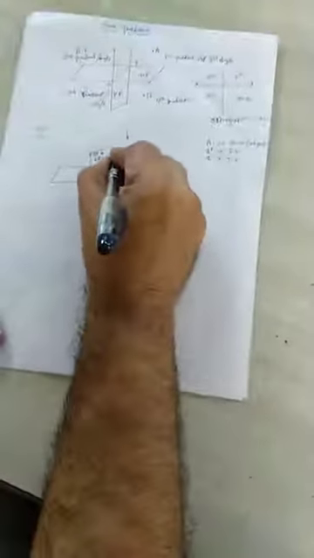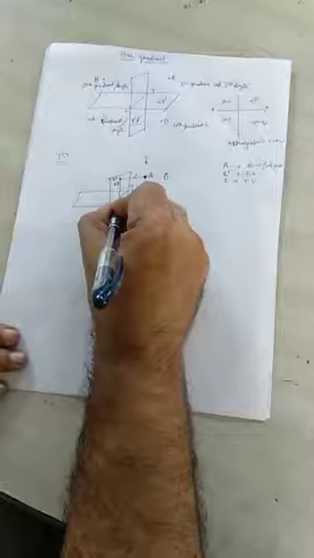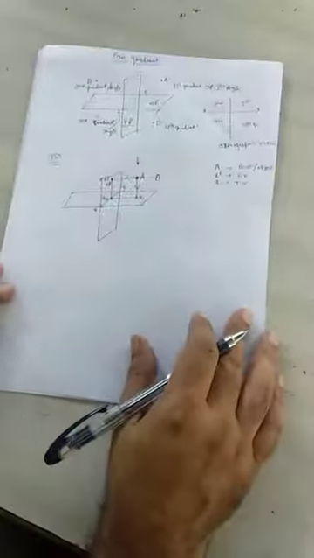If I project the lines onto the reference line, where both the lines meet at a point on the reference line, I will use the notation a0. So this is the pictorial view.